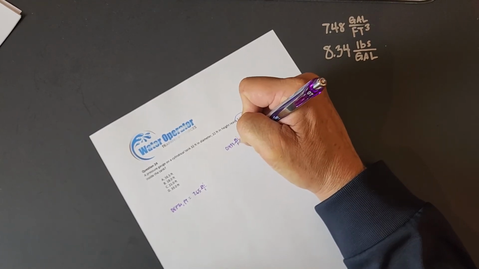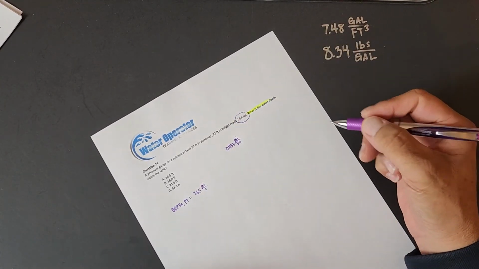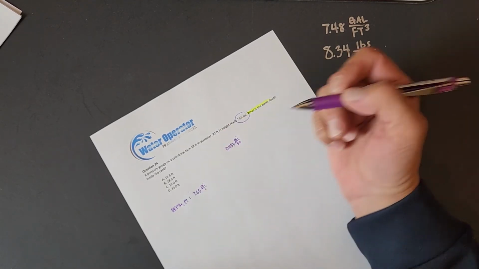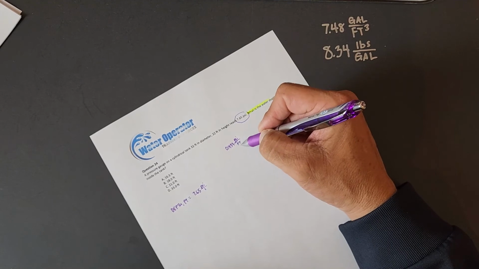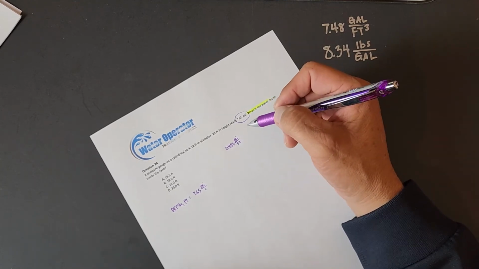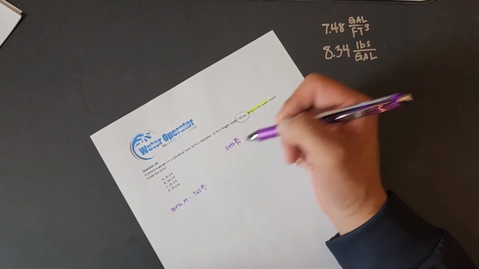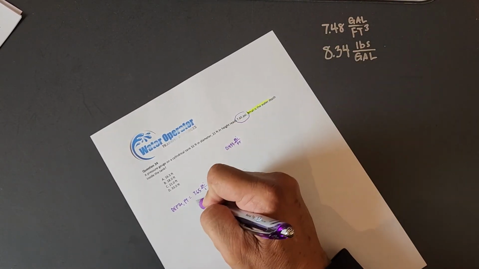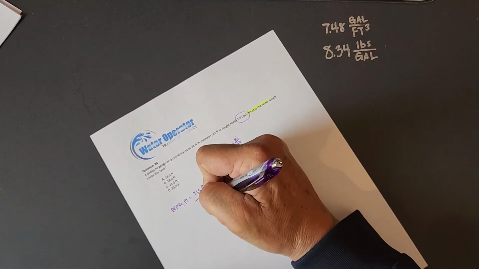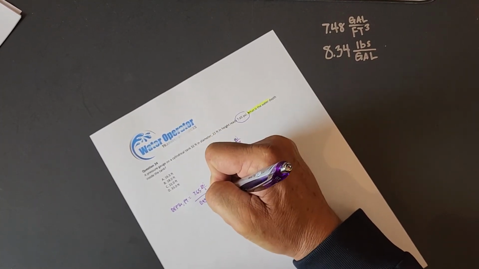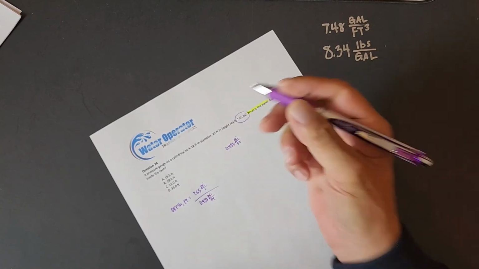Now, where's the PSI? Our unit of measure that we're looking for is feet. We want to keep feet. We want to get rid of PSI. Here it's over the division line. Over here it's over the division line. So that means we need to divide by 0.433 PSI per foot.